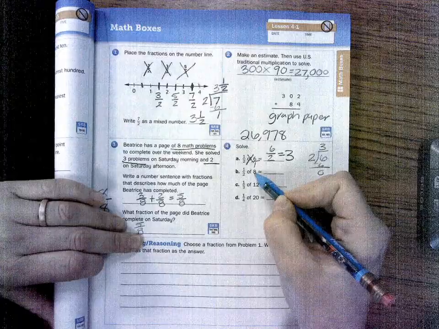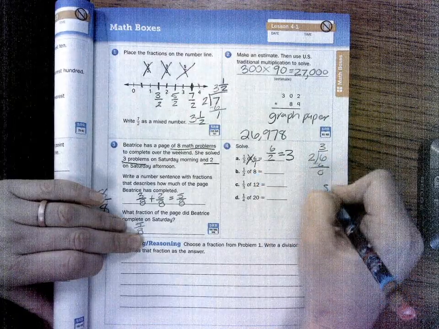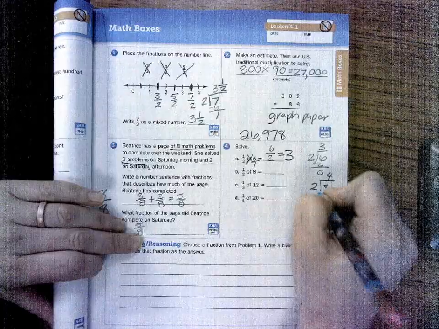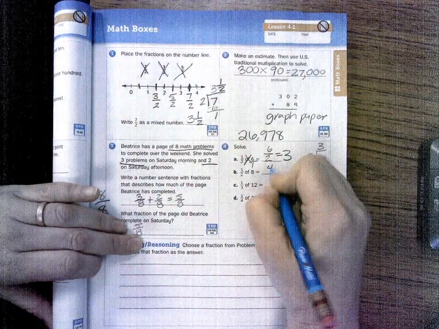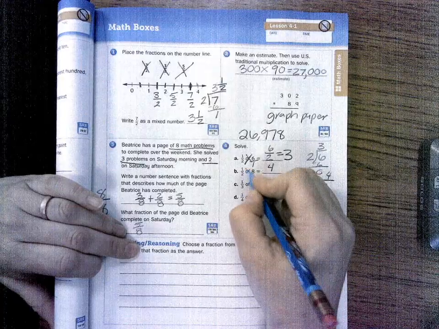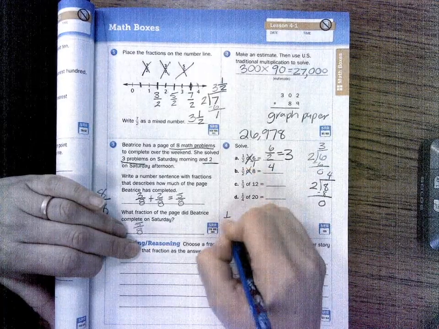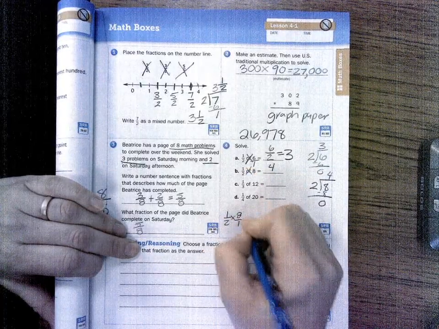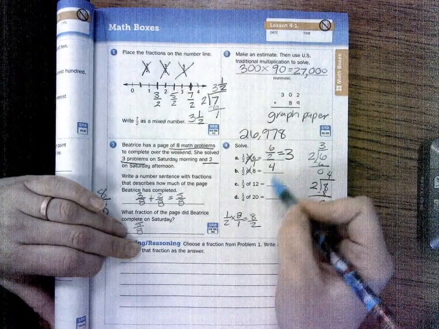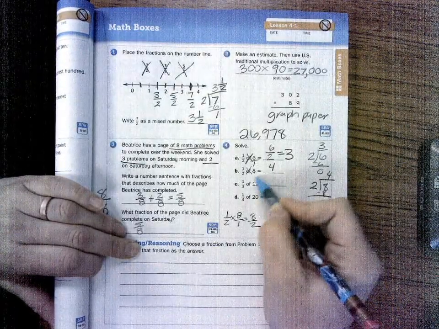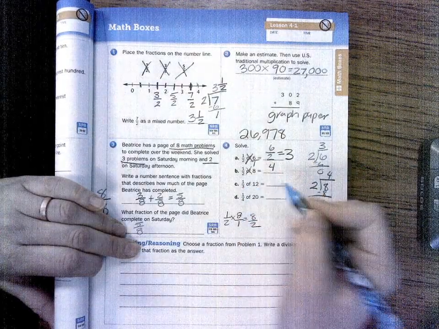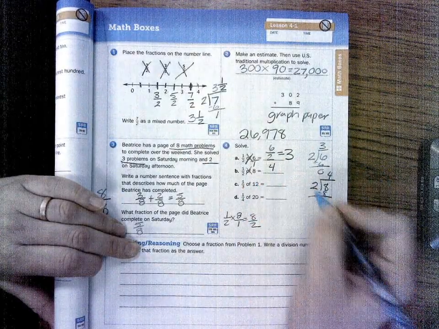I have 8 and I want half of it. Well, I'm going to take 8 and divide by the denominator. 8 divided by 2 is 4 with no remainder. So my answer would be 4. If I had done half times 8, I would have gotten 8 over 2 and then had to divide anyways. Okay? So when our whole number is bigger than our denominator, it's just easier to divide. But if you can't remember that, just go ahead and multiply, that's okay.